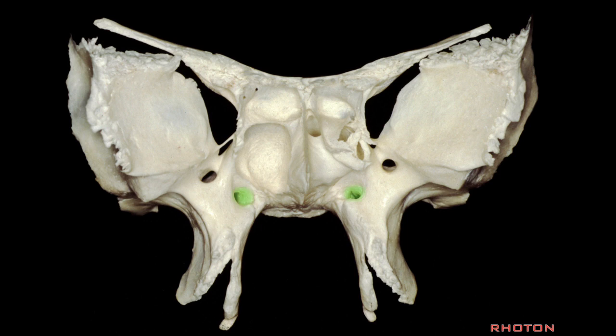Here is the Vidian canal that transmits the Vidian nerve that eventually provides the parasympathetic outflow for the lacrimal gland in the superolateral orbit.